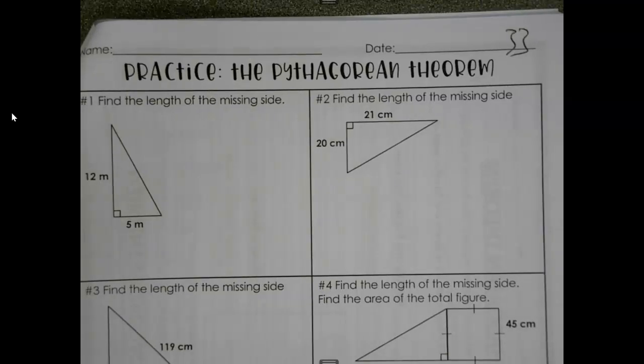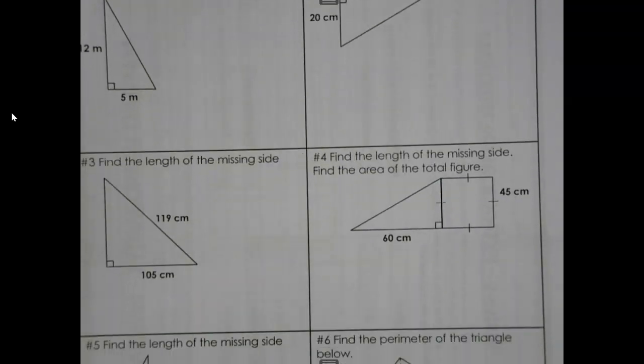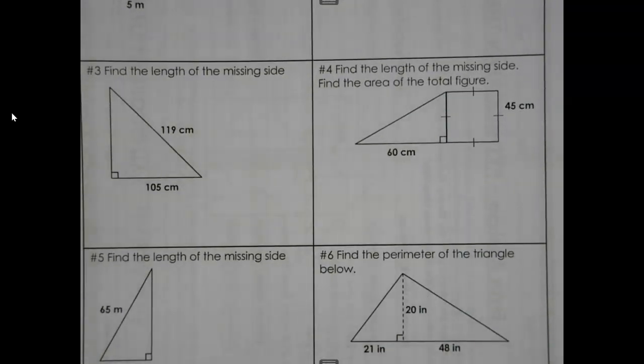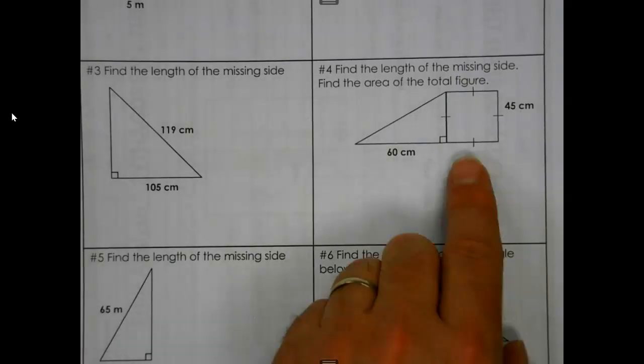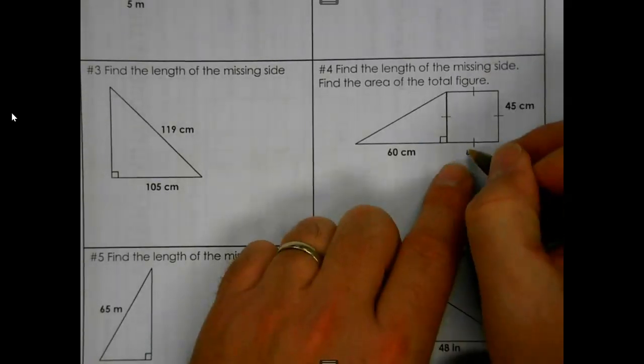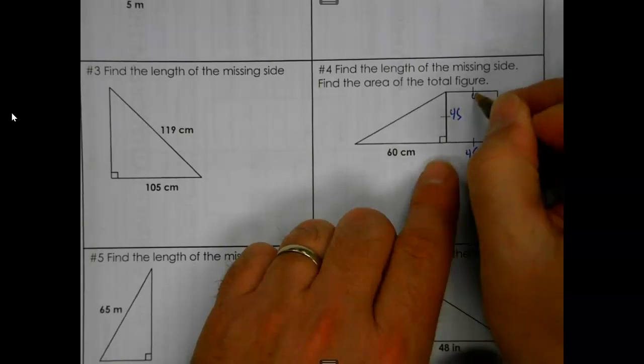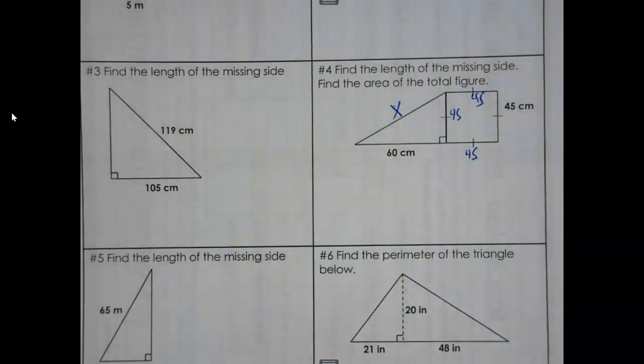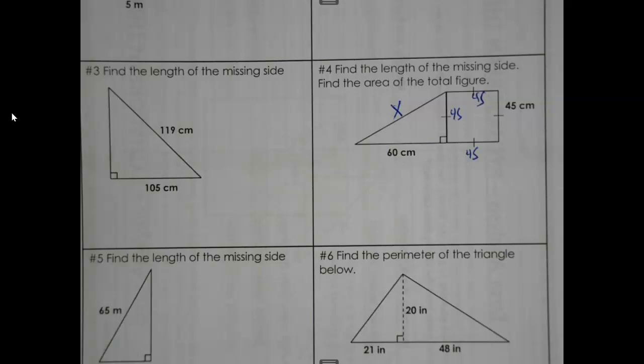Then the rest of what we're going to be playing with for today: find the lengths of the missing sides here. But notice, I'm going to challenge you a little bit. On 4 and 6, we got to go back to some of our other shapes. Looking back at this one, our congruent marks, those are all 45. I'm trying to find the missing side, and then I can do the area. If you need a reminder on any of the area formulas, let me know.